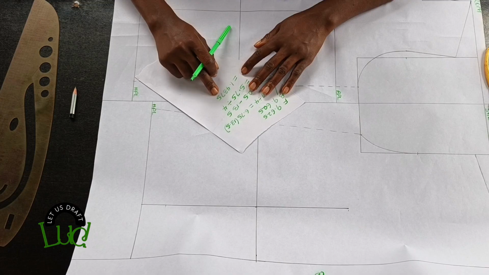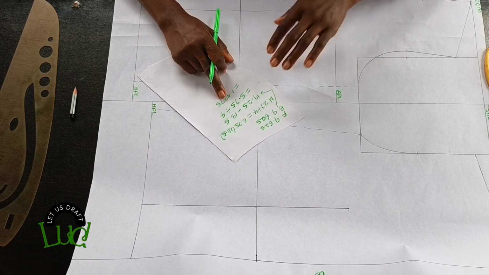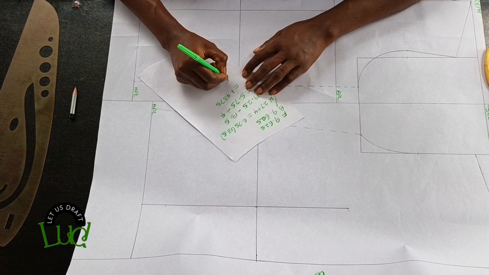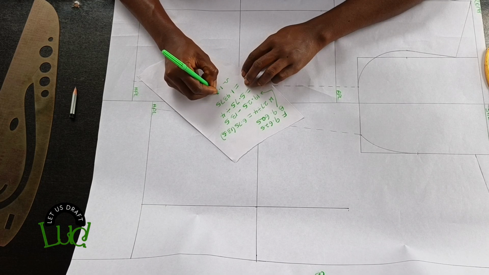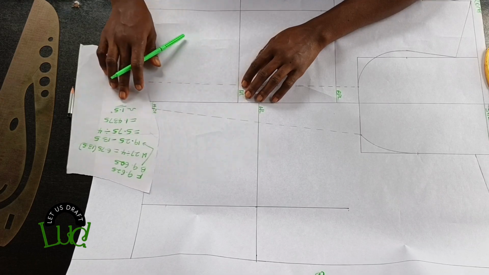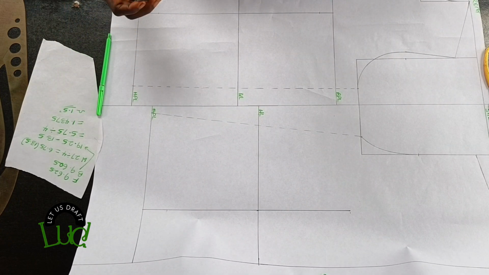Okay, and 5.75 divided by 4 is giving me 1.4375, and that is not on my measuring tape, so I'm just going to approximate that number as 1.5. So 1.5 inches is what I'll use to shape the side seam of my pattern.